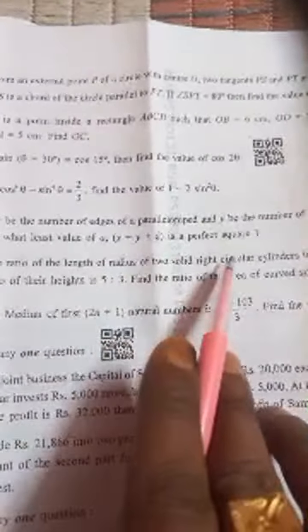Now another question. Question number 10. If x be the number of edges of a parallelepiped and y is the number of surfaces, then for what least value of a, x plus y plus a is a perfect square.